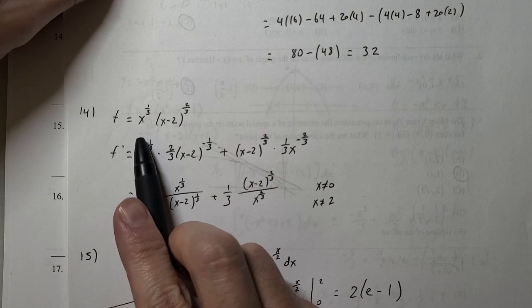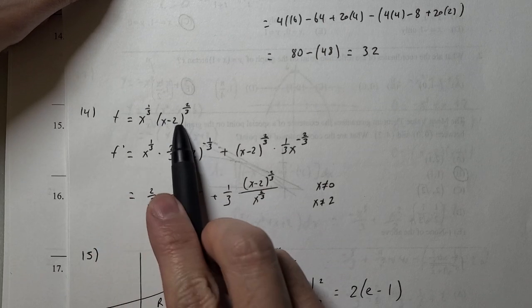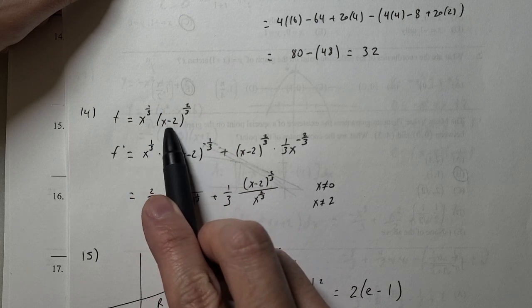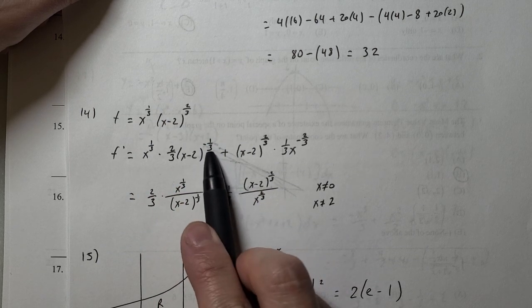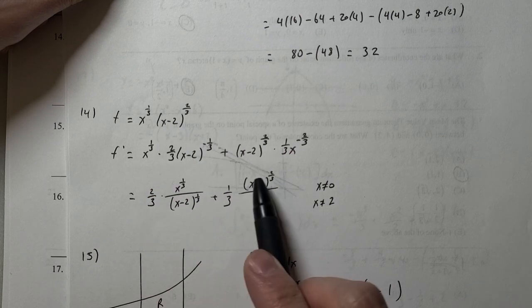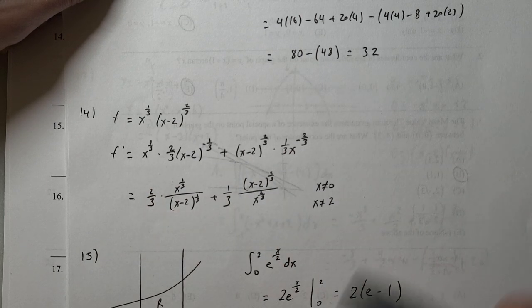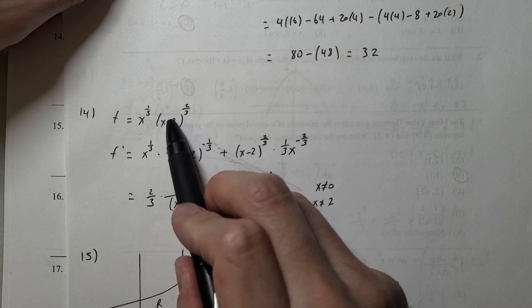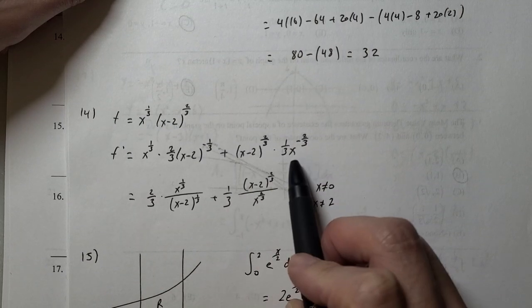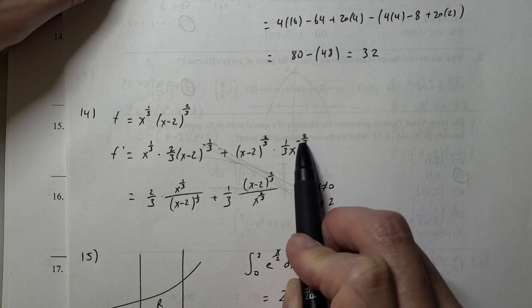Okay, so f prime: first, the derivative of the second one. We would need the power rule: 2/3, (x minus 2) to the 2/3 minus 1, which is negative 1/3, times the derivative inside, that's just 1. We need that because of the chain rule. Plus second d first, so the derivative of this, again power rule, 1/3, x to the minus 2/3 power.